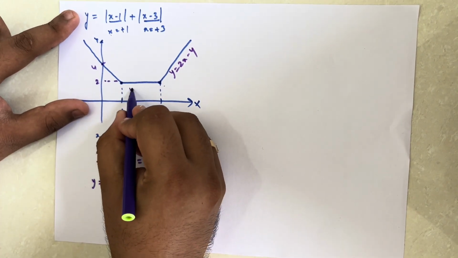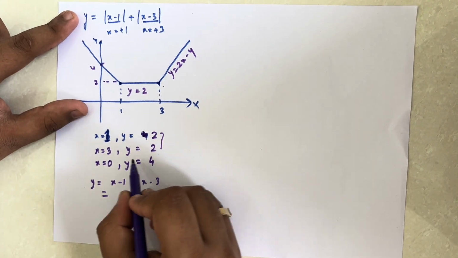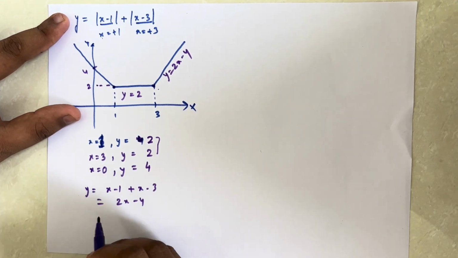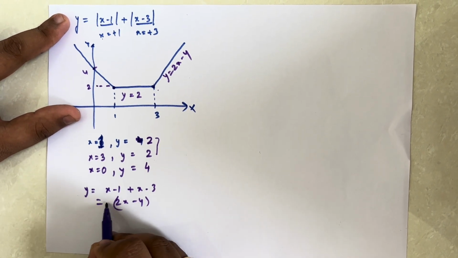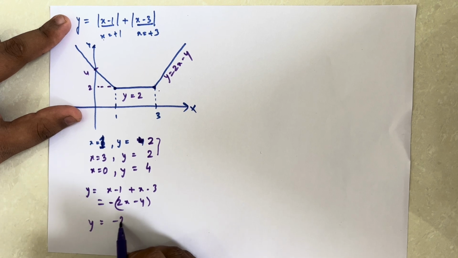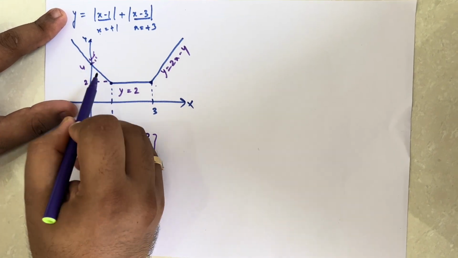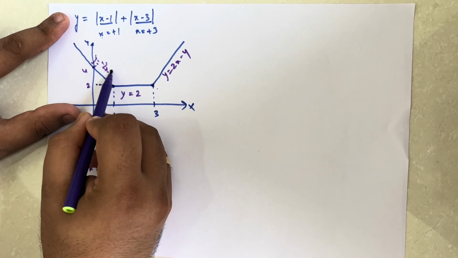What is the equation of this line? Y is equal to 2. Same values that you have got for x is equal to 1 and 3, that will be the equation of this line. What will be the equation of this line? I already told you, just simply put a minus in front of this. So y is equal to minus 2x plus 4. So this equation of this line is y is equal to minus 2x plus 4.